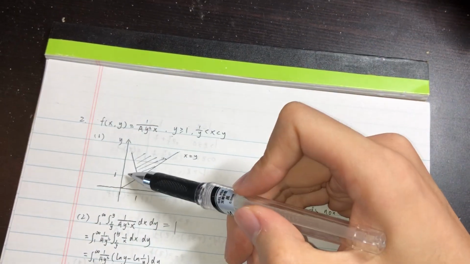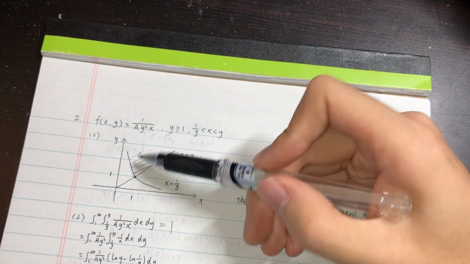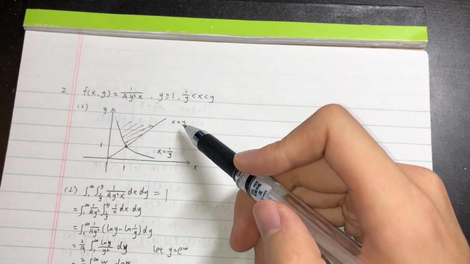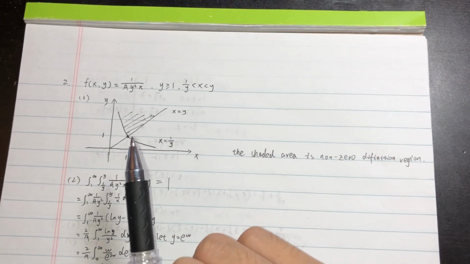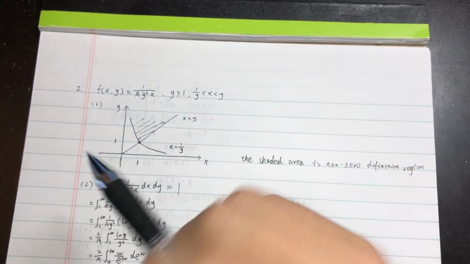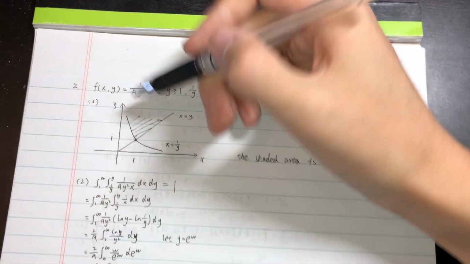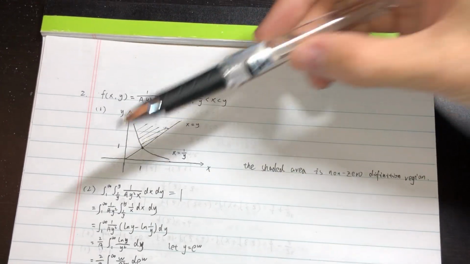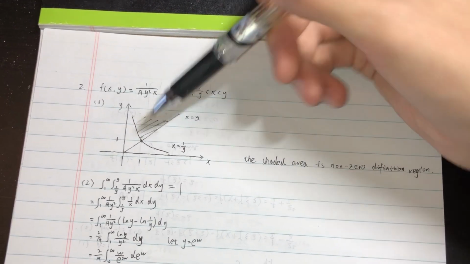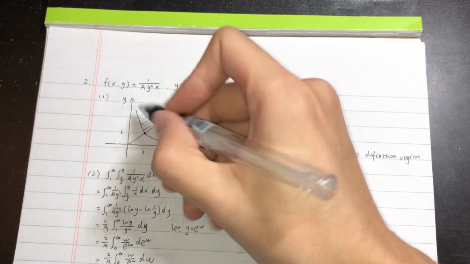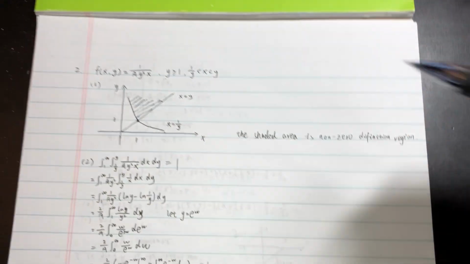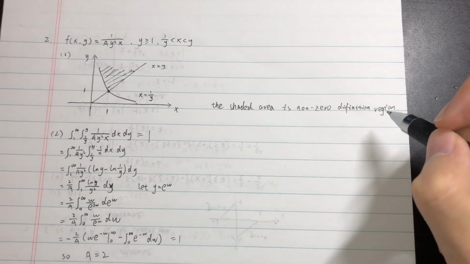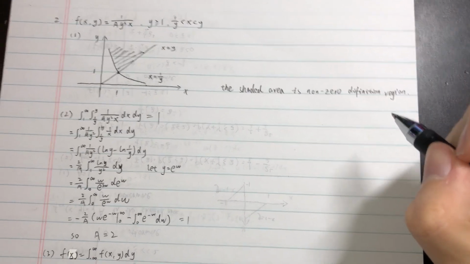1, so y need to be above this point, and because x is larger than 1 divided by y, so x need to stay to the right of this line, and x smaller than y, so x need to be above this line. So this shaded area is the non-zero definition region of density function of xy.